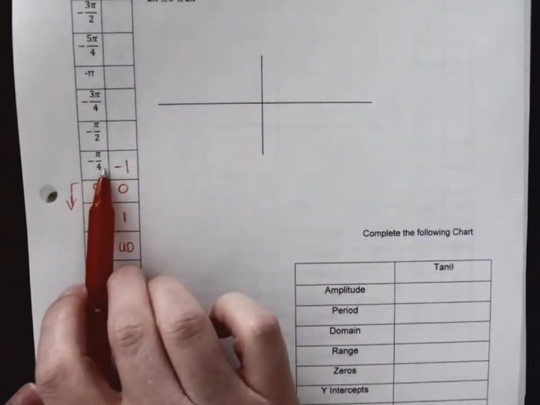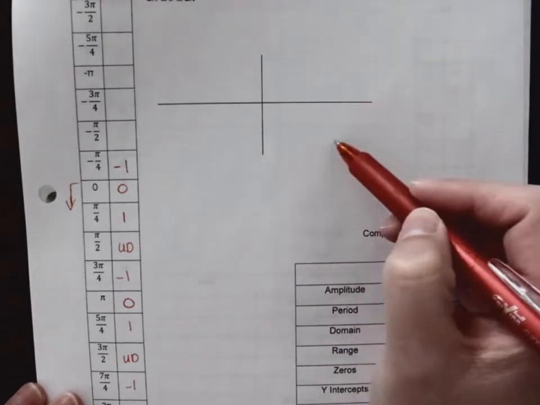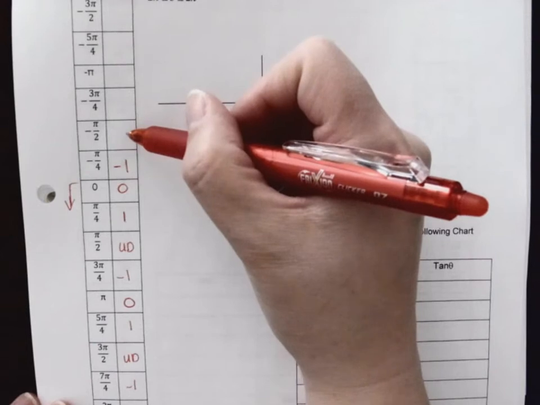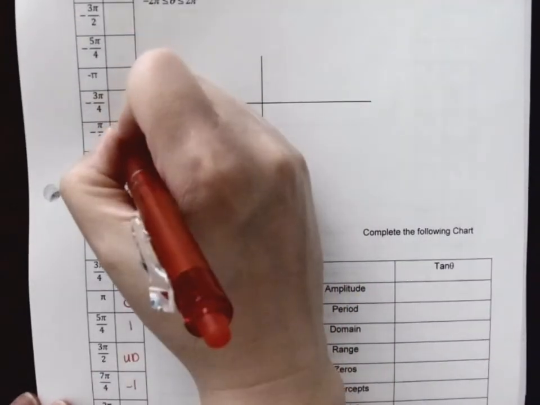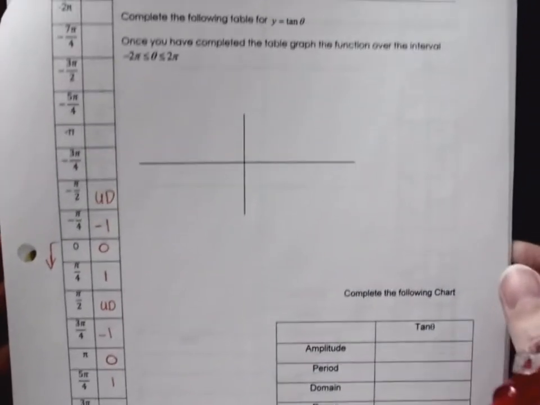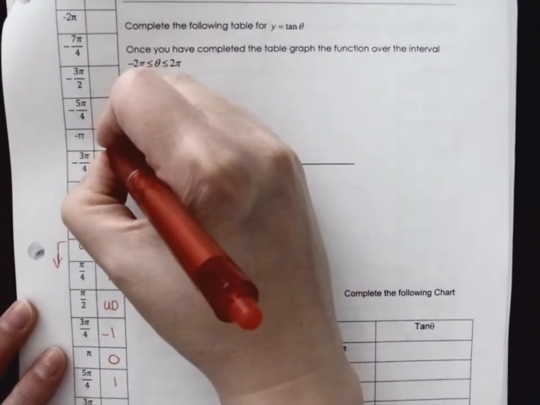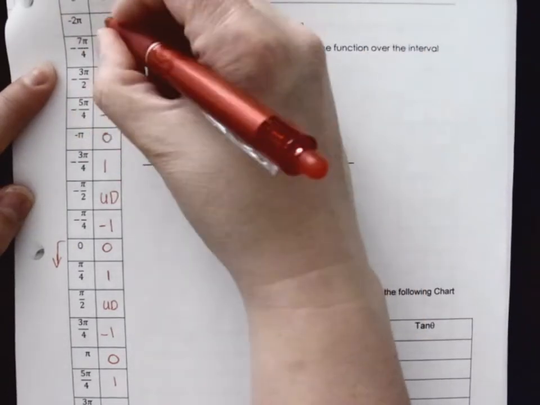And it's a quarter pi, so if this were the unit circle, negative quarter pi would be in quadrant 4. What's up? Negative pi over 2, which would be here. So that's undefined. And so is the table much easier to fill in when you see the pattern? Okay, so this one's going to be 1, 0, negative 1, undefined, 1, 0.